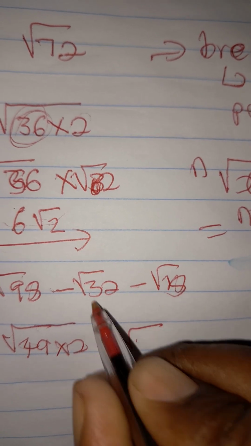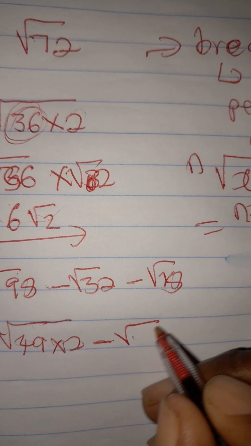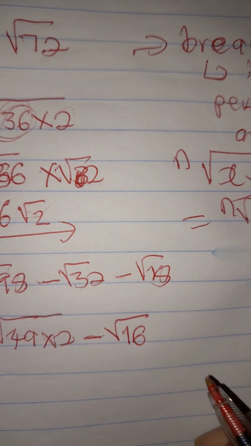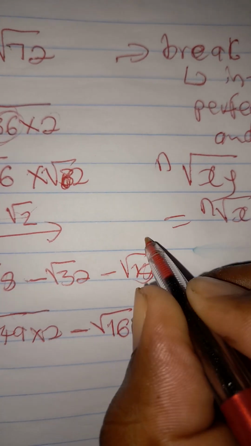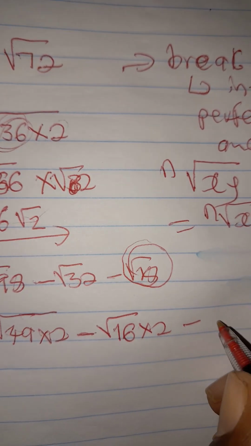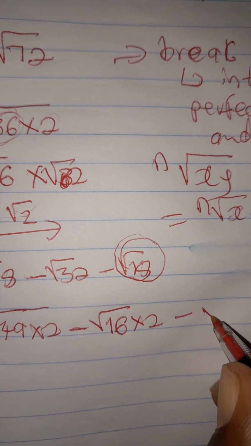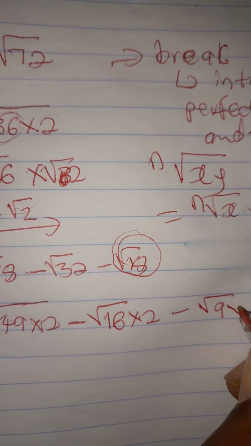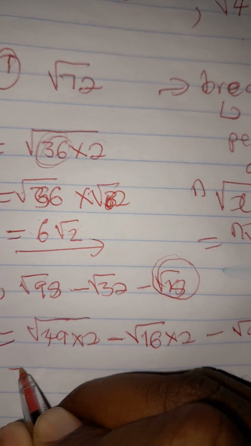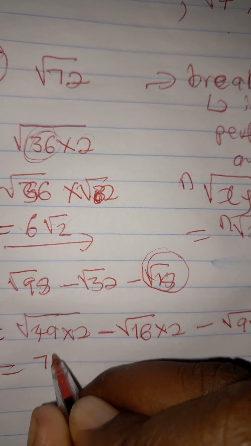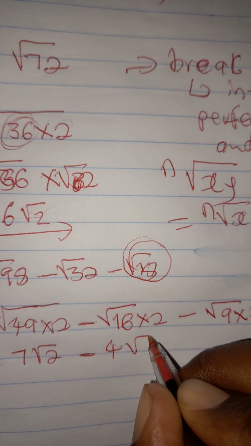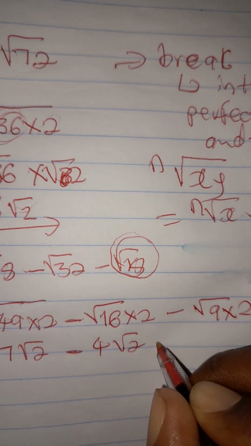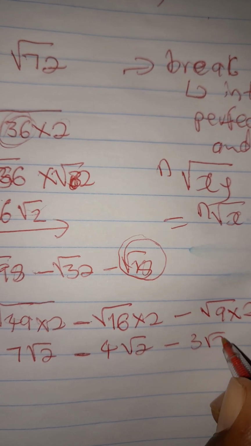This will be the factors of 32. Remember, one must be a perfect square and another number: 16 multiplied by 2. The perfect square of 18 will be 9 times 2. So what are the factors of 49? That will be 7 root 2. Factors of 16, that will be 4 root 2. Factors of 9, that will be 3 root 2.